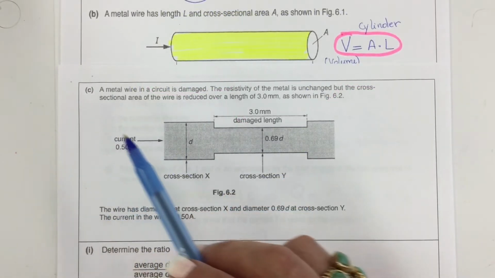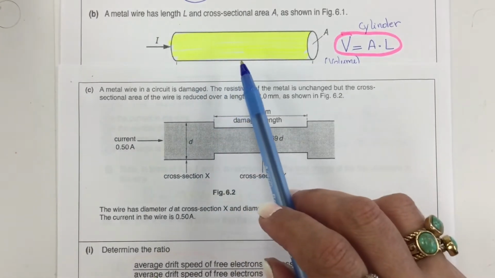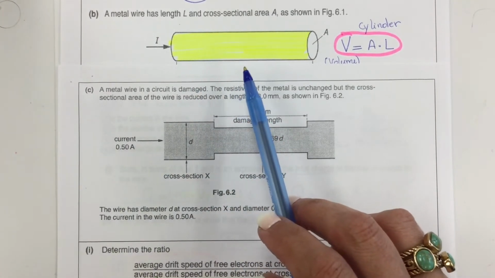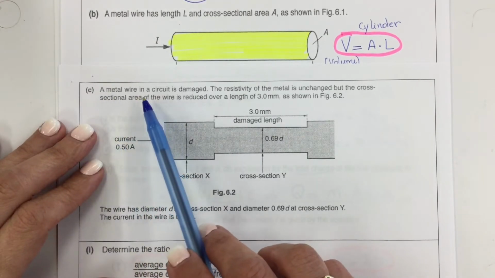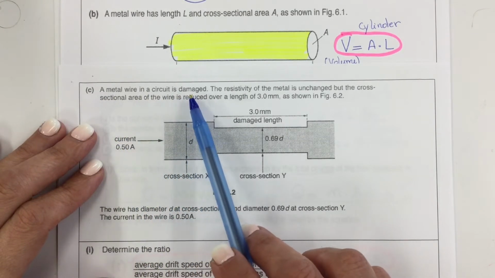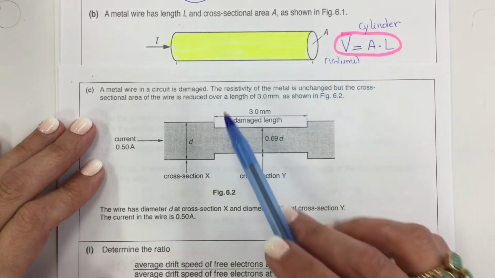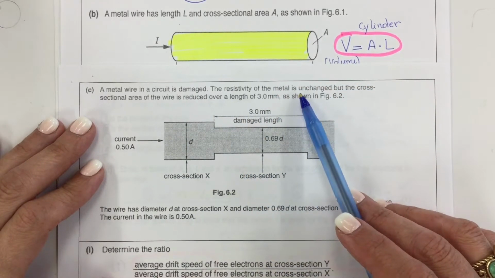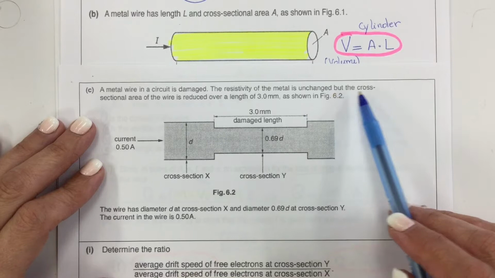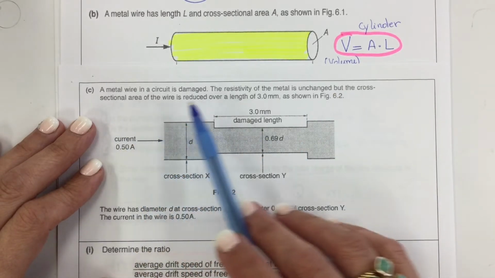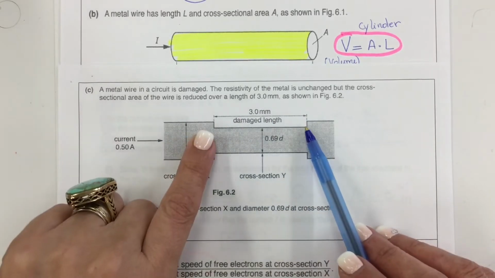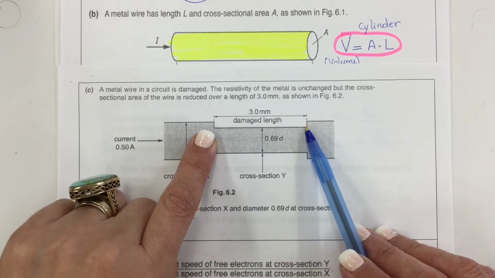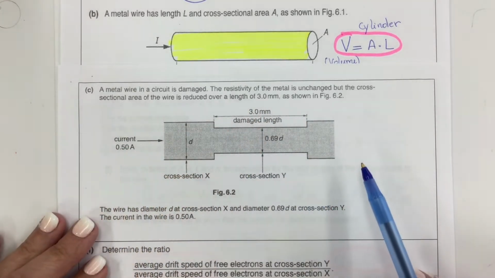Question C is still related to the same wire, but something else happened. Let me read it for you. A metal wire in a circuit is damaged. The resistivity of the metal is unchanged, but the cross-sectional area of the wire is reduced over a length of 3 millimeters, as shown in this picture.